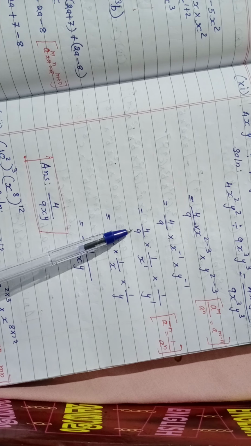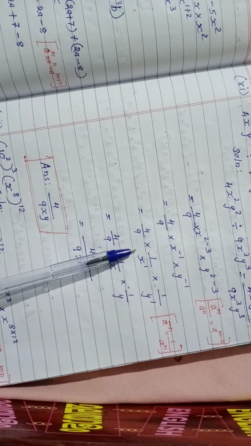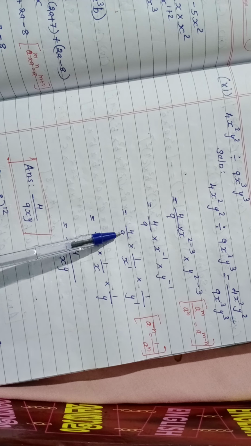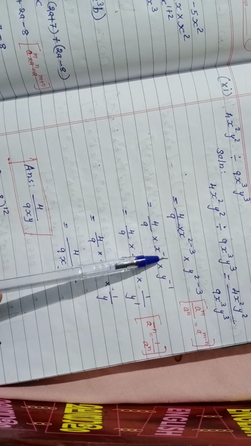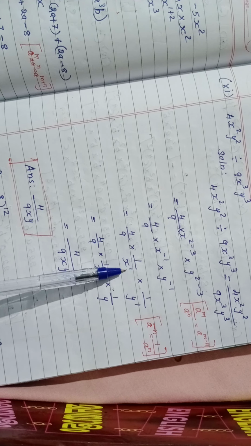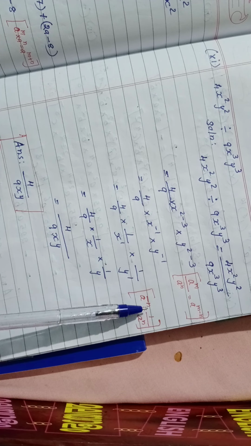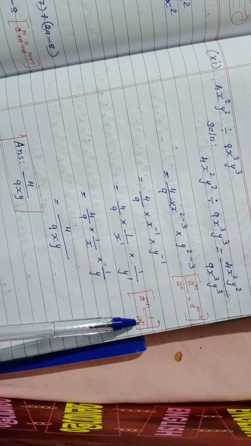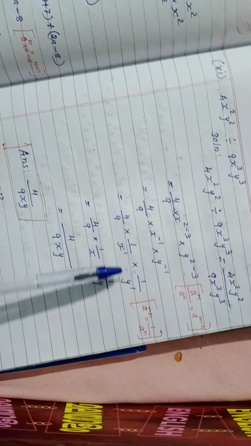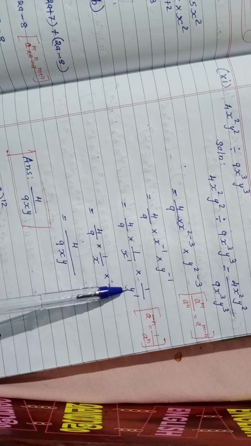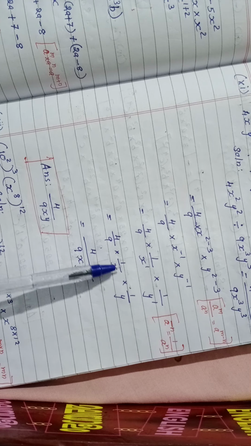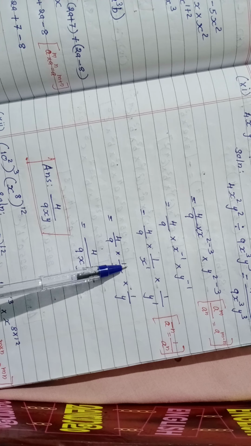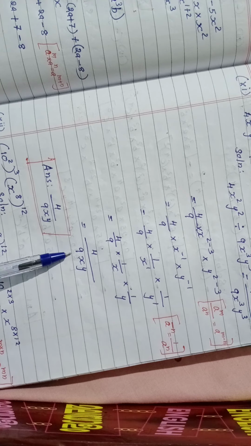Then the question tells us to write the exponent as a positive number. Okay, then we write 4 by 9 into x raised to minus 1. How to change that into positive form? We write 1 by x raised to 1. See the formula we already learned: a raised to minus n means 1 by a raised to n. If you write it, the exponent is always positive only. The second one, y raised to minus 1 means 1 by y raised to 1. Then 4 by 9 into 1 by x raised to 1, into 1 by y. That is equal to 4 into 1 into 1, which is 4, over 9 into x into y, which is 9xy. That's the answer.